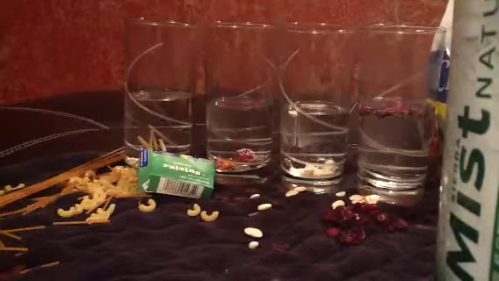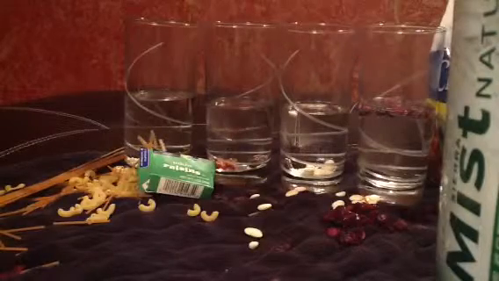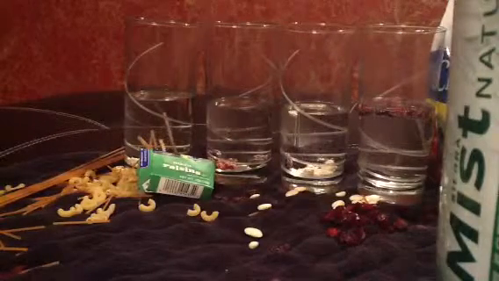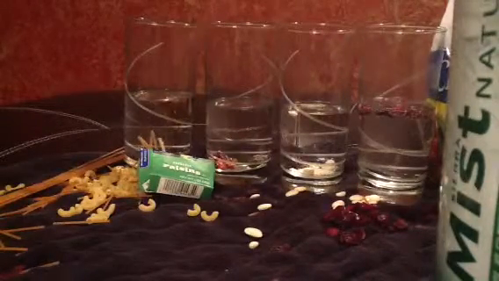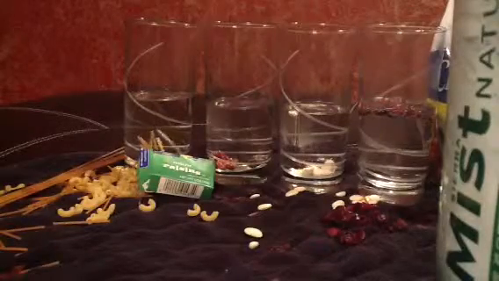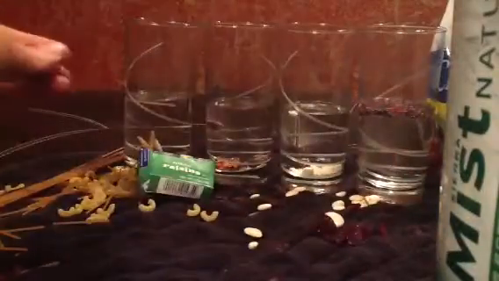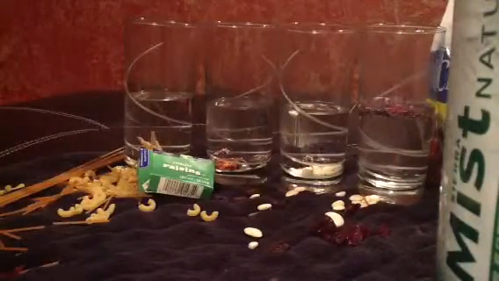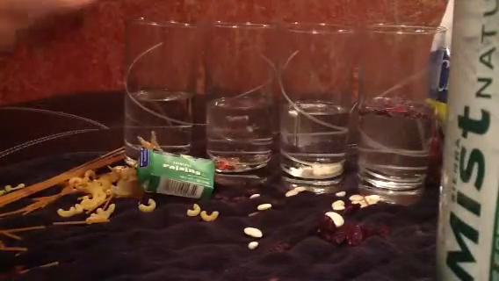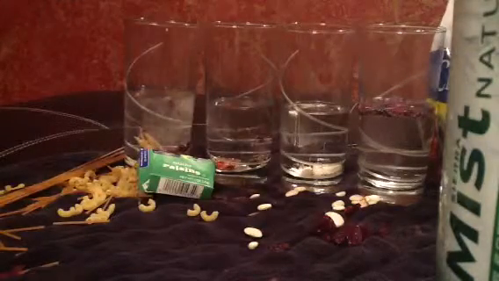Now, if we break the surface tension, like now the spaghetti is really not doing a whole lot. I'm going to break the surface tension by throwing in a couple craisins. Let's see if we can get it going again, because right now they're kind of at a standstill. I break the surface.